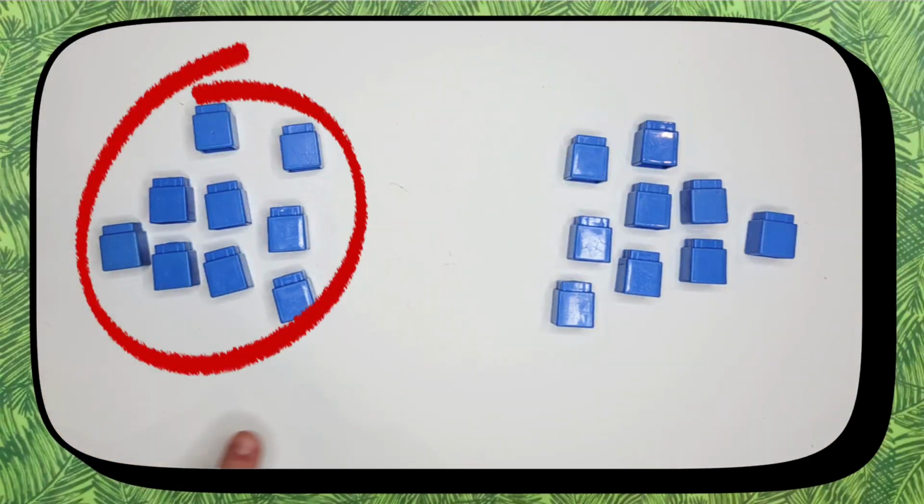Look at that! 2 groups! Let's check that they're equal. How many in this group?